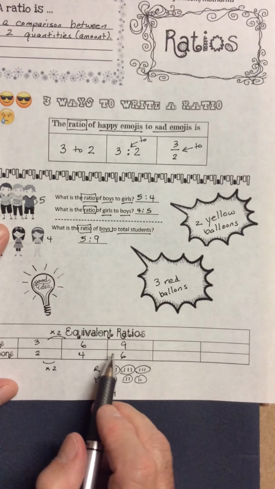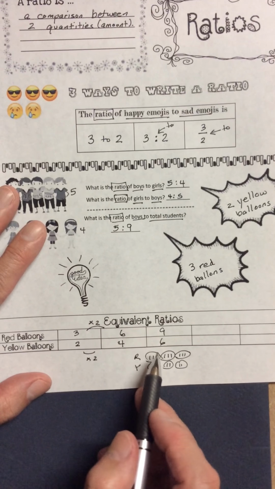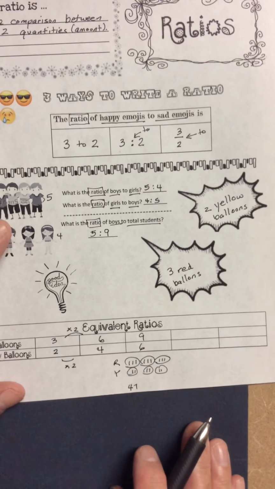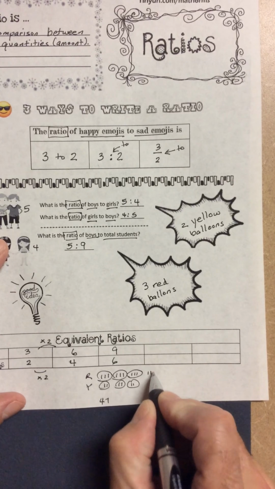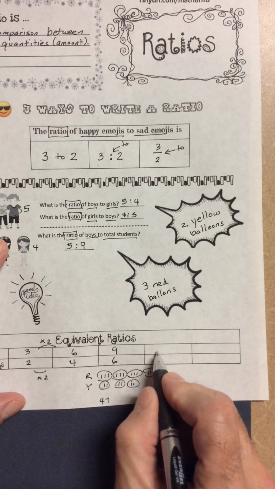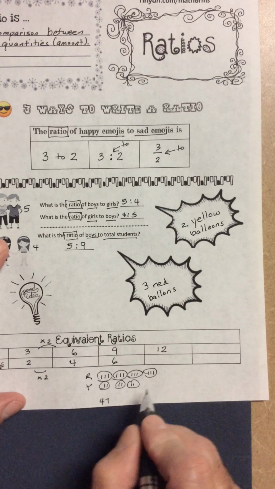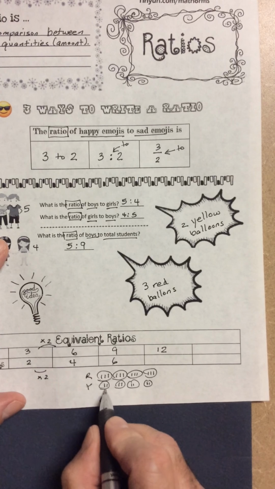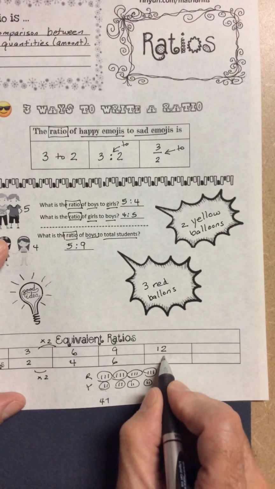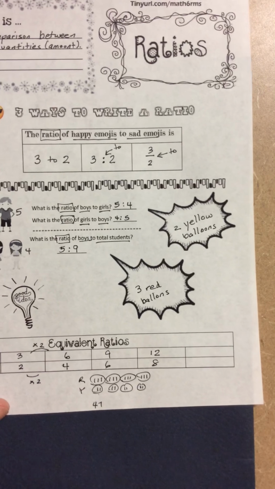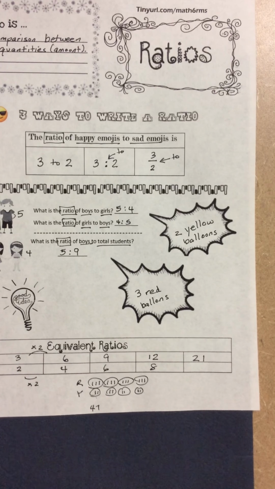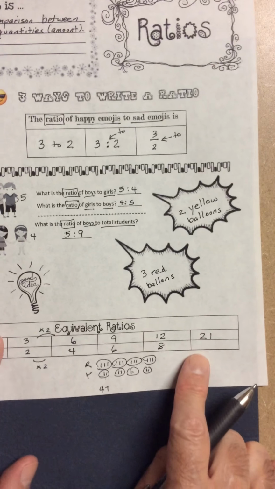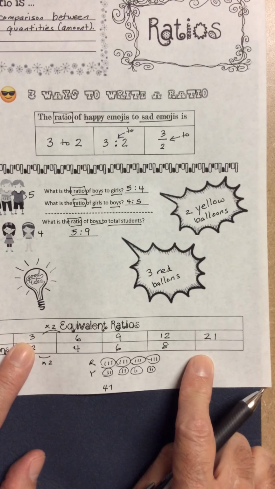Can you see the pattern? The red balloons are counting by 3s, yellow balloons are counting by 2s. 4 groups. There'd be 12 red, 2, 4, 6, 8 yellow. And then I'll give you a challenge. What if there were 21 red balloons? And how many groups of 3 would it take to get to 21?